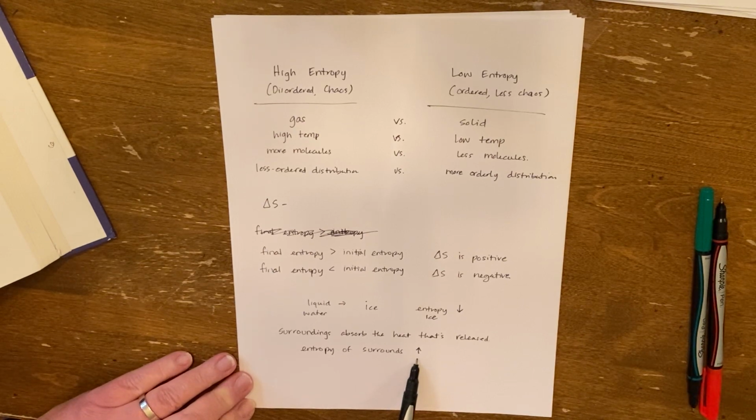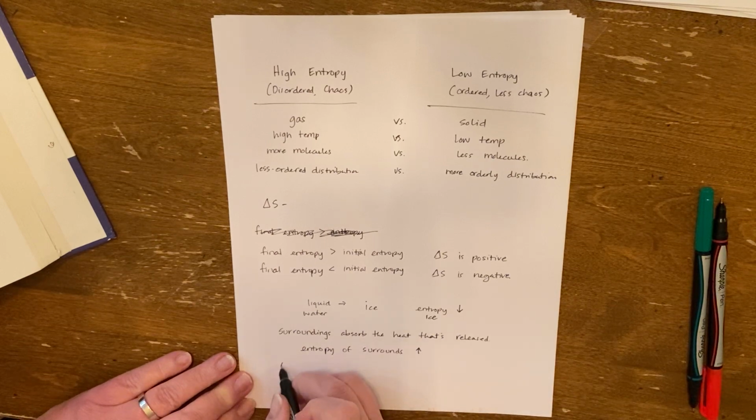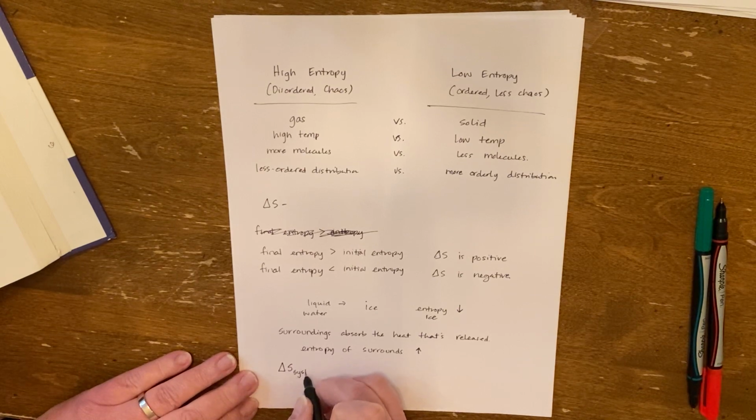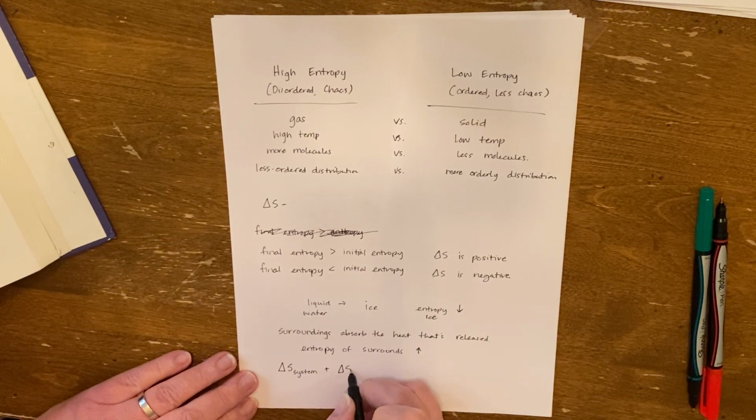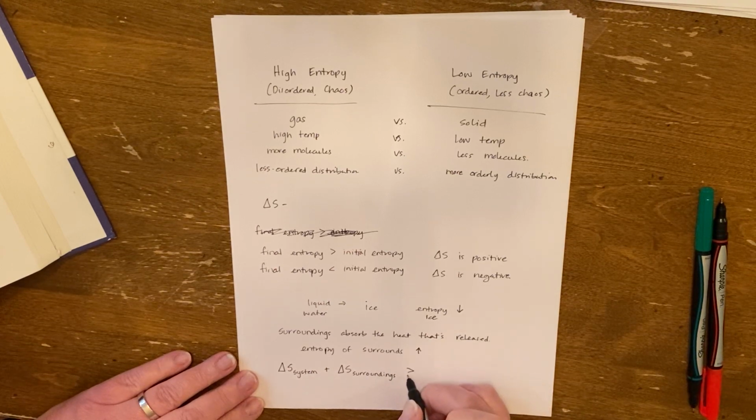Okay, so the second law of thermodynamics tells us that the change in entropy for a system, and in this example my system is the water and the ice, plus the change in entropy of the surroundings, has to be greater than or equal to 0.